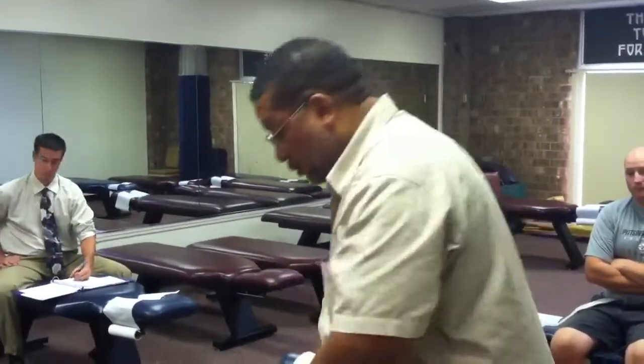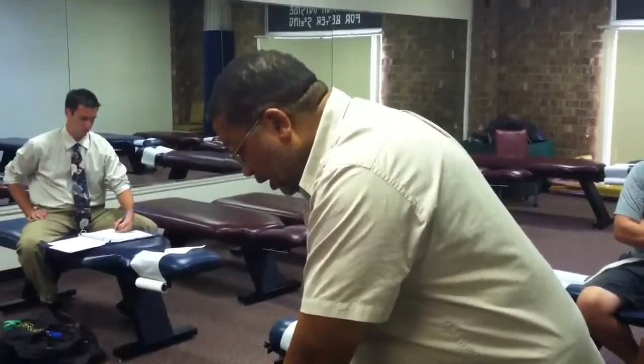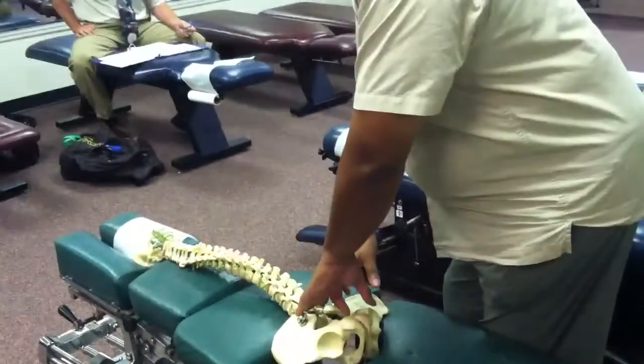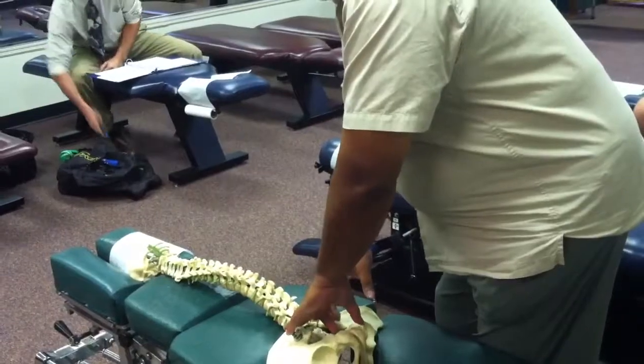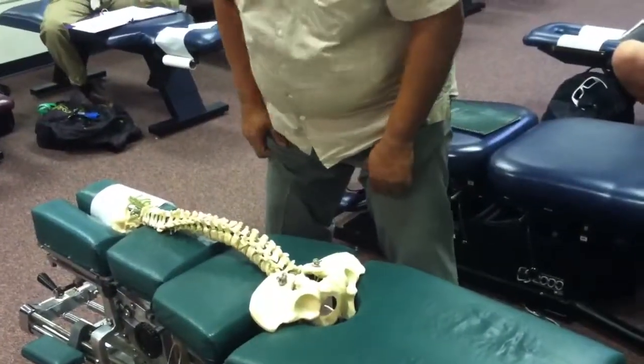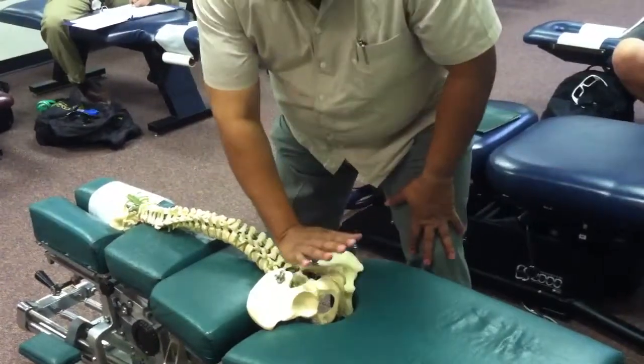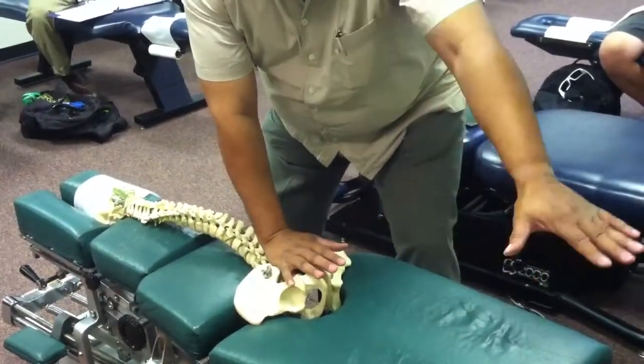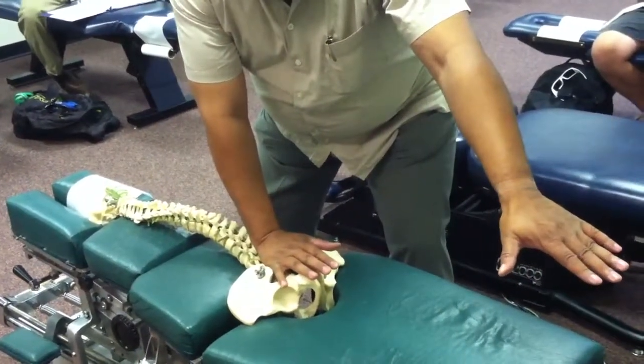Now we'll check for rotation of the fifth lumbar. That feels good. There doesn't seem to be any misalignment there, okay? The next thing that we'll do is check sacral restriction. We'll stabilize the base of the sacrum, and we'll have the patient hyperextend the leg.